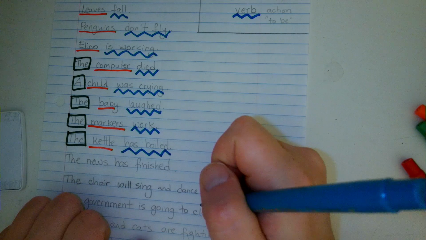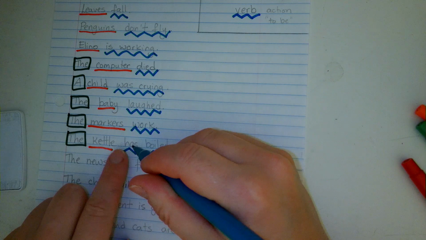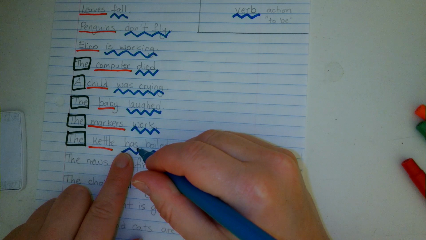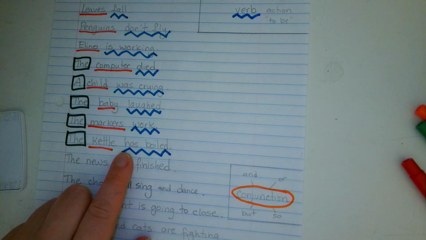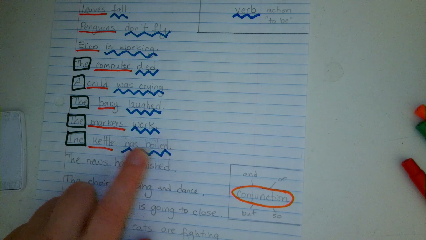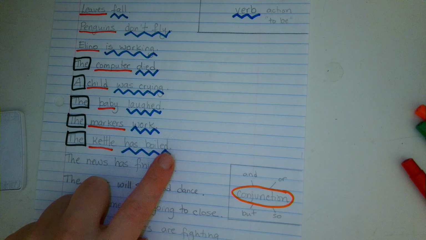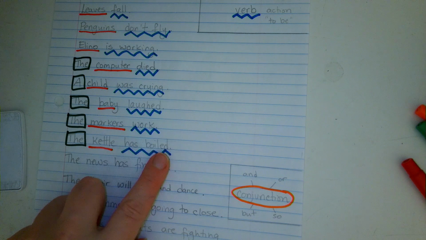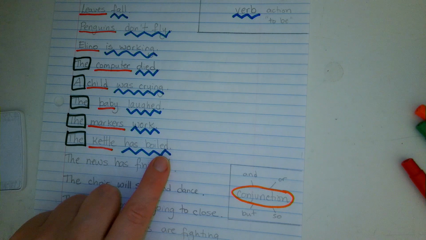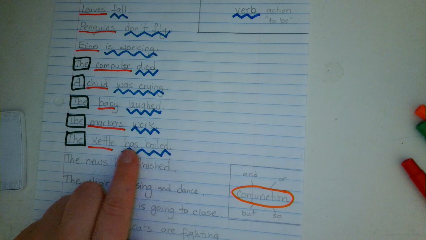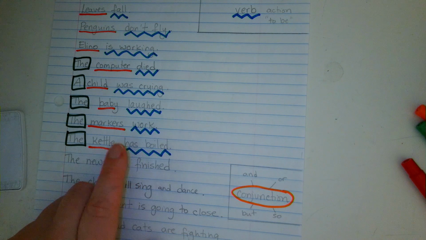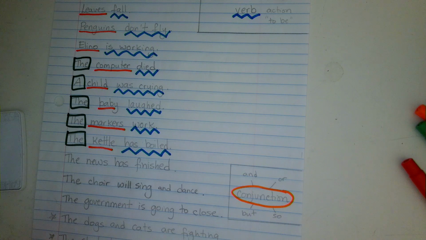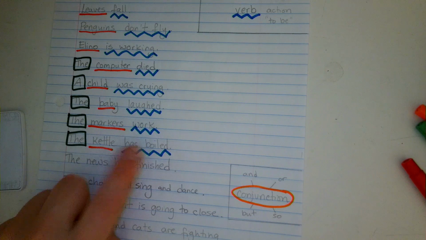Now verb tense. I see ed, but I also see has. Okay, this is present perfect, which uses has or have, and then in the regular verbs it has ed. The kettle has boiled. This is non-specific time in the past. Some point the kettle has boiled. I don't know when. 5 minutes ago, 2 minutes ago, I don't know. The kettle has boiled. All right, so I have a subject and I have a verb.